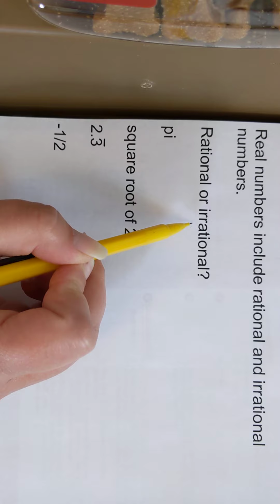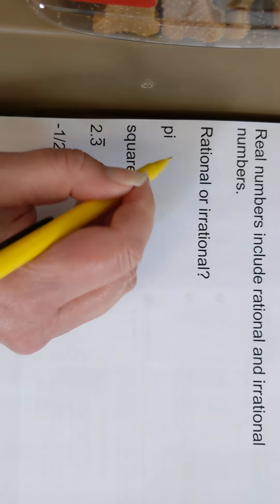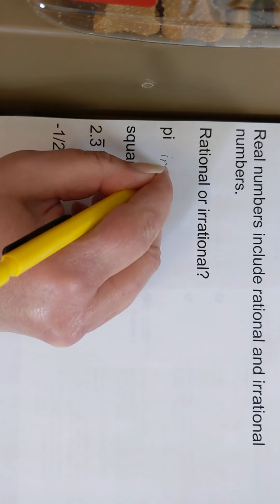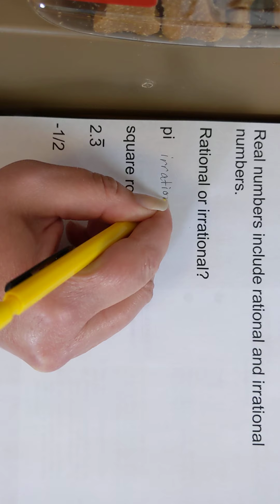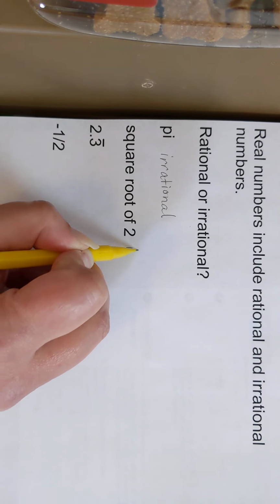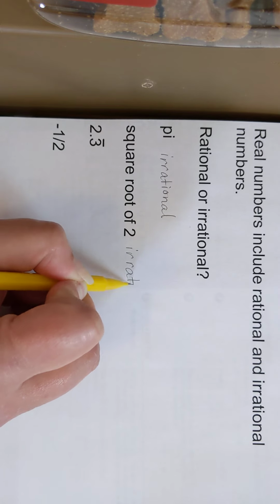Pi cannot be written as a fraction, so it is irrational. Can you just put an I? No, you would write the word irrational. Square root of 2, we've talked about that one. It cannot be written as a terminating decimal, and it cannot be written as a fraction, so the square root of 2 is irrational.